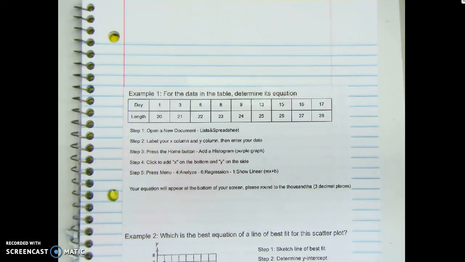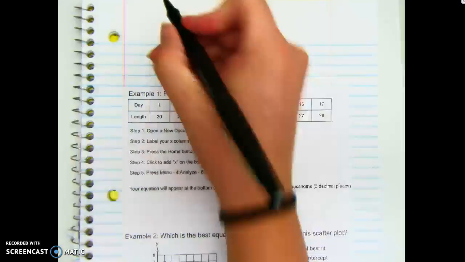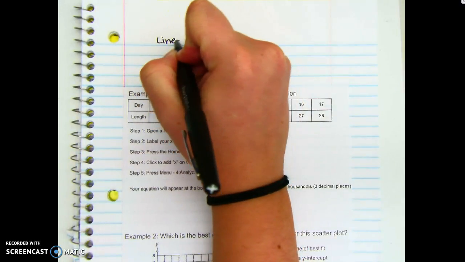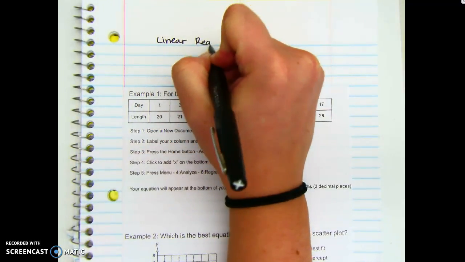Hi there. All right, today we're going to be talking about linear regression. So go ahead at the top of your paper, write linear regression.